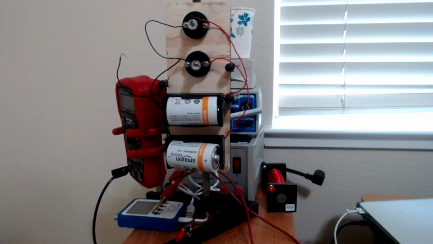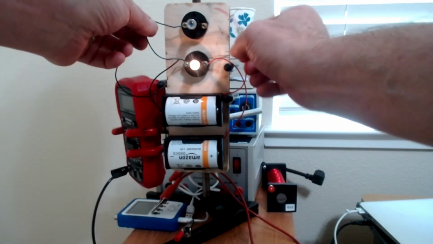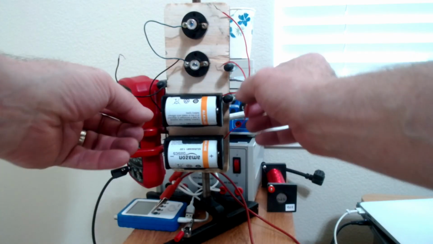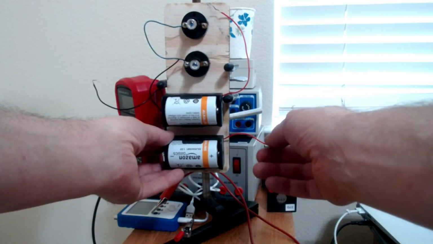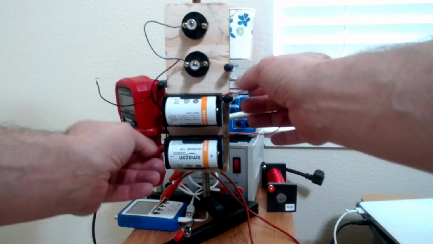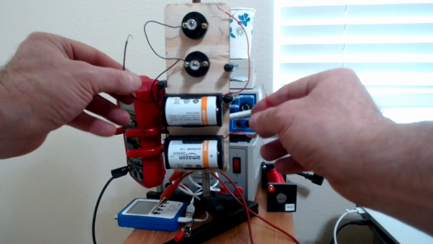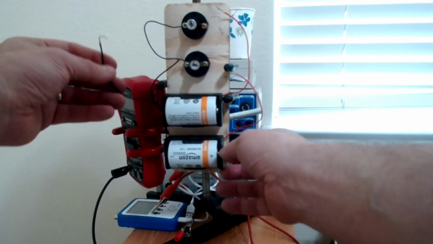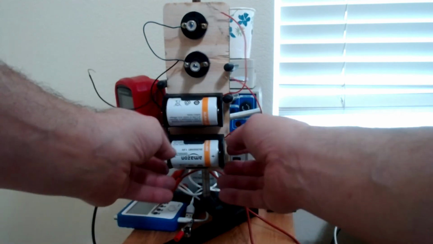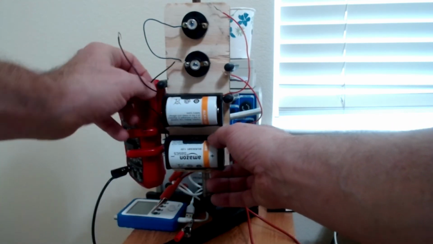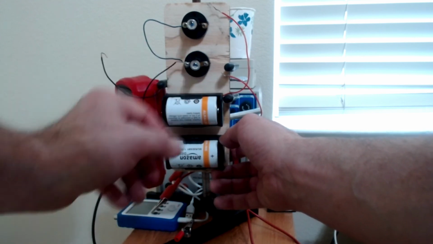Okay, so I'm going to try to connect two batteries in series. So I'm going to take, make sure I do this correctly. So right now I have the negative of this one connected to the bulb. I should have it the other way.